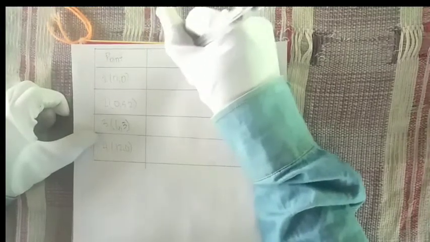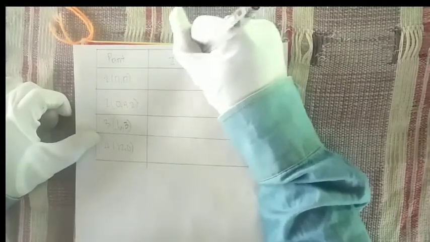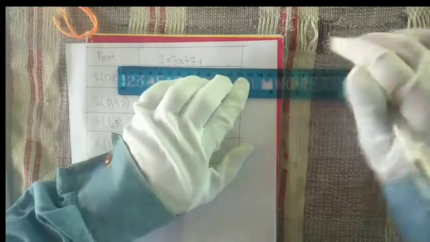Then our last one is 12 and 0. To get the maximum value, our objective function is to maximize 3x plus 7y. We can now substitute the value of these coordinate points into the objective function.